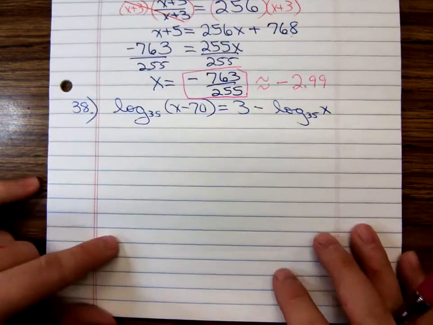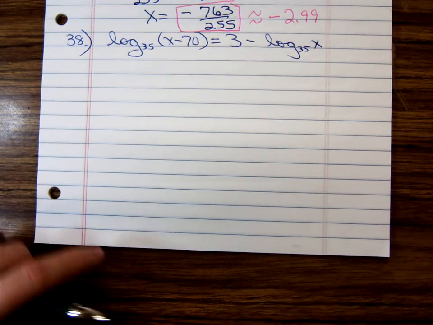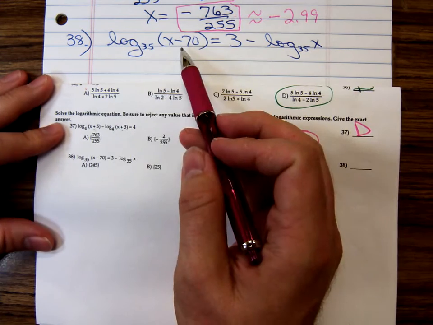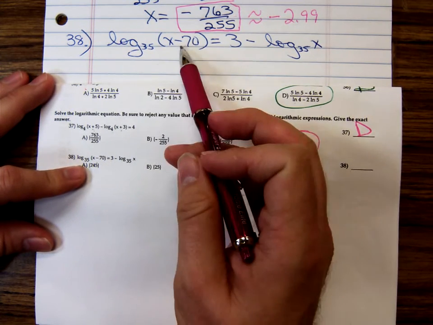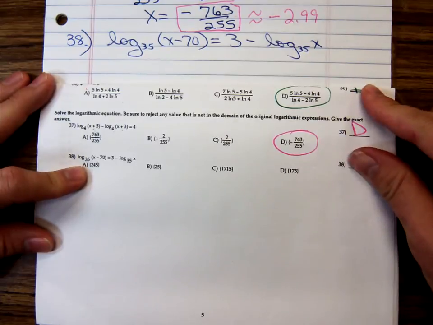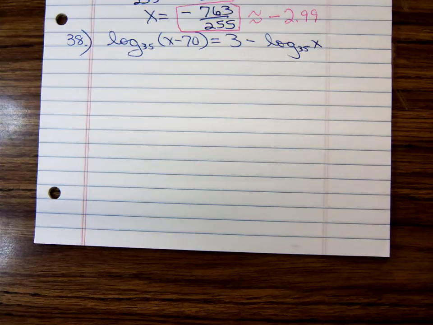So number 38, I think this is our last one. Let me make sure I don't miscopy the problem. Log base 35 of x minus 70 equals 3 minus log base 35 of x. Okay. There's really only one sensible first step.